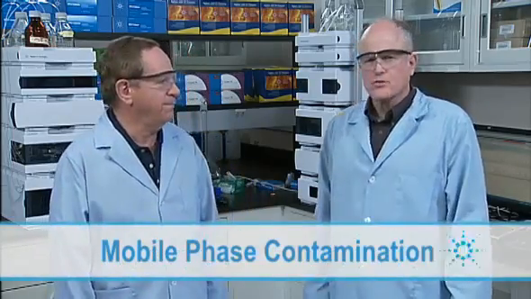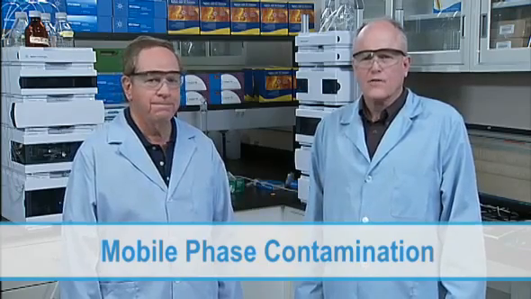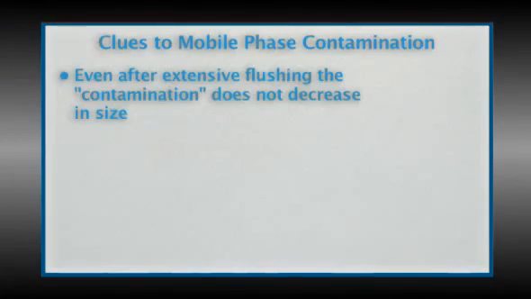Unfortunately, it's not always recognized how important it is to use high purity solvents in HPLC. I sometimes get calls from chromatographers who have ghost peaks that they cannot get rid of. Often they believe that the ghost peaks are coming from contamination of the column or somewhere in the instrument. The symptoms are, even after extensive flushing, the contamination does not decrease in size.